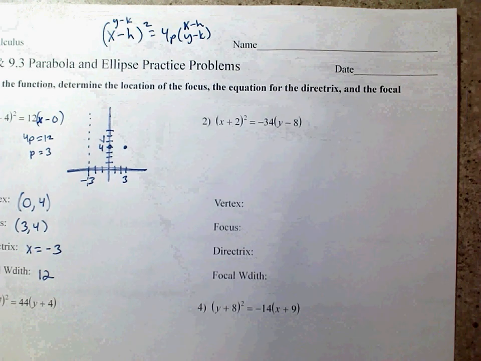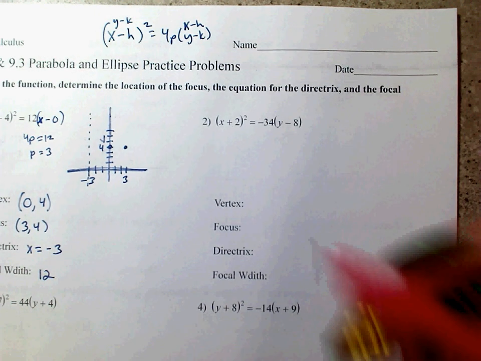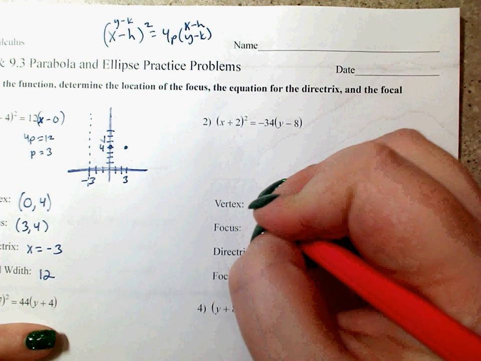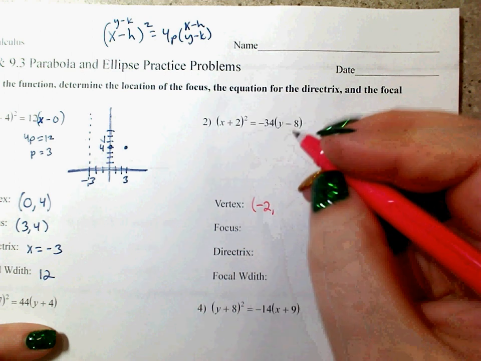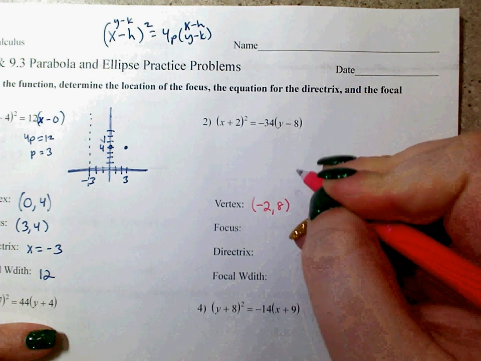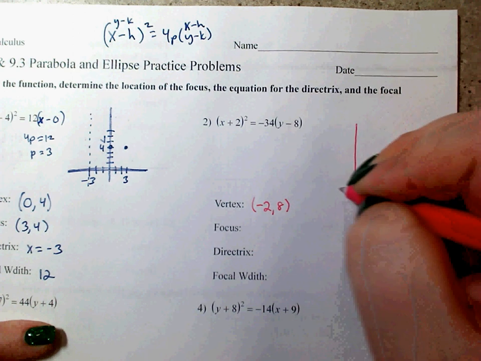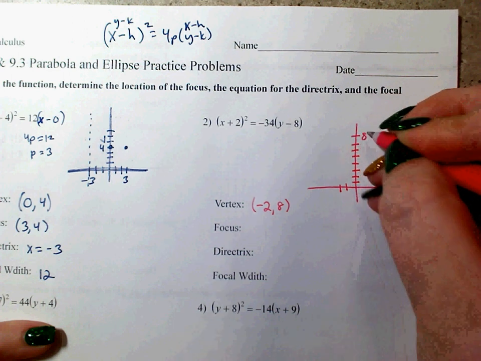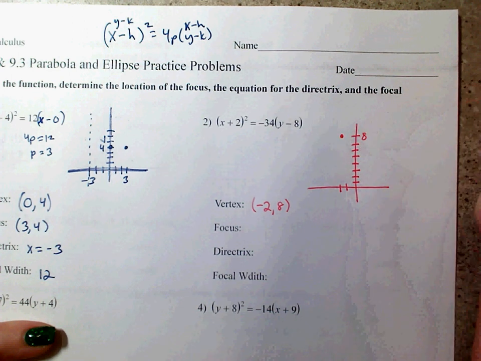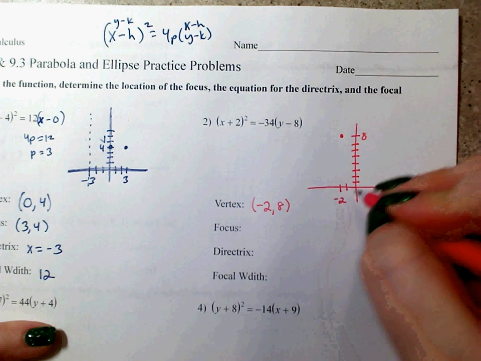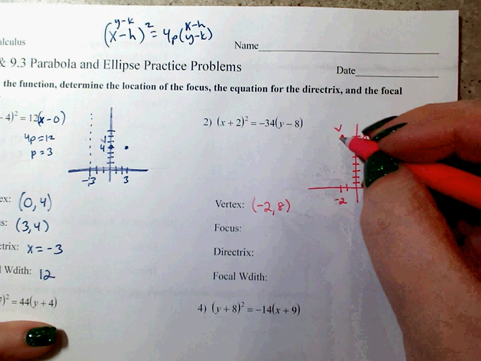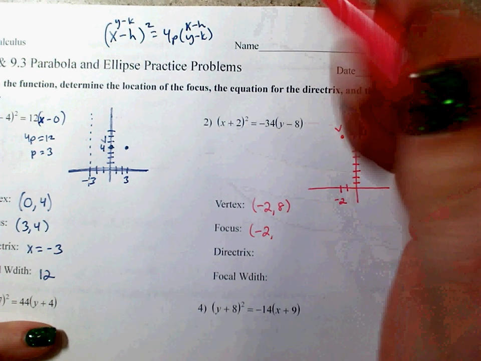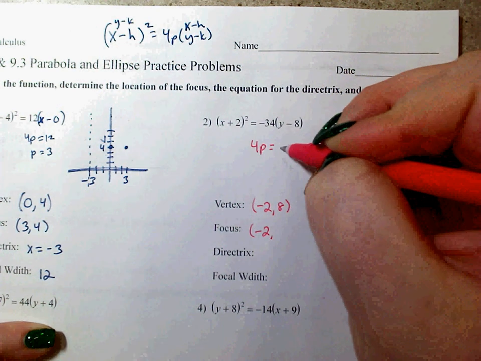Number 2. This has an x squared, which means it opens up or down, and since it's negative right here, that means it opens down. So I know my vertex is the coordinate point -2, opposite of +2, and +8. So it's left 2, up 8, and I know it opens down. Whenever I go to get to my focus, I'm going to go down, so I'm going to stay on the line x equals -2. And in order to find my focal length, I'm going to set 4p equal to -34.